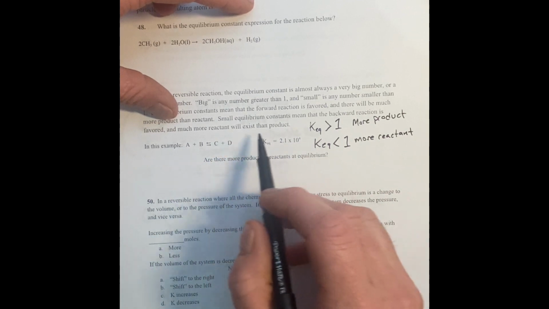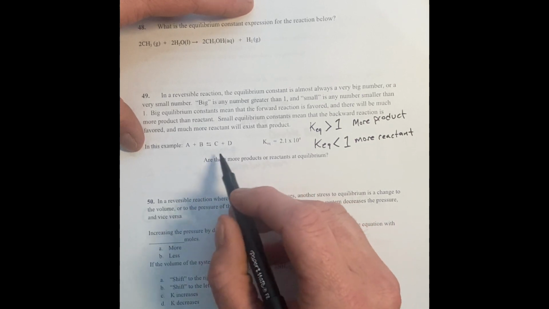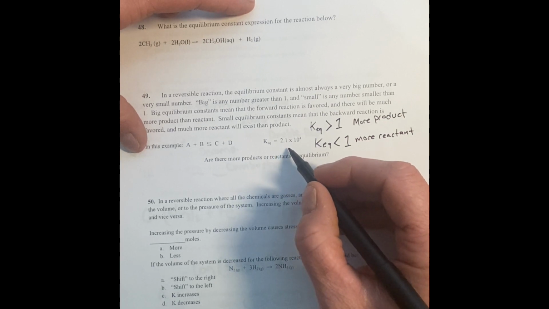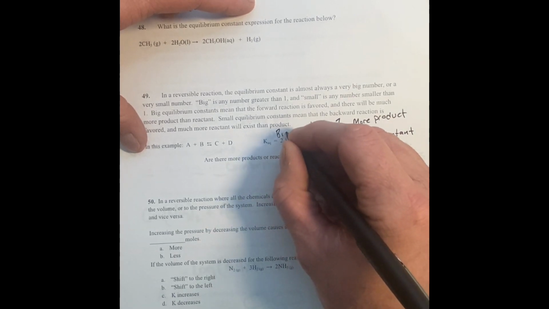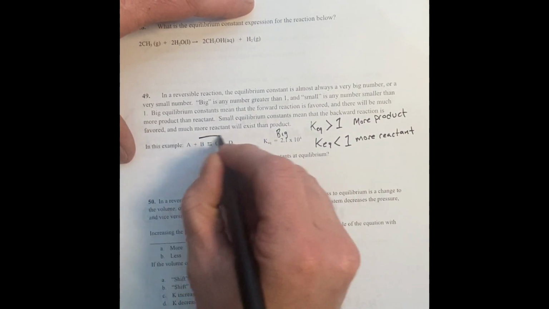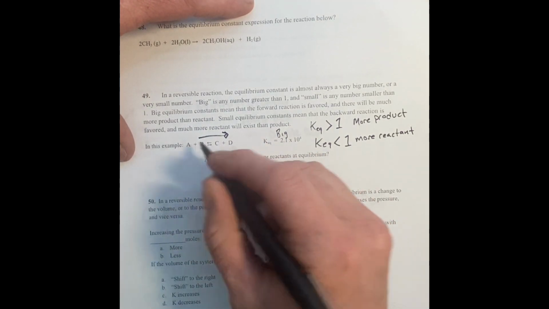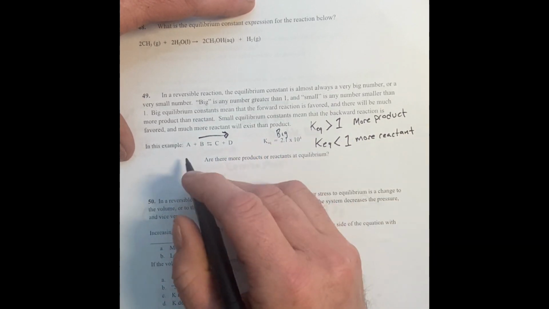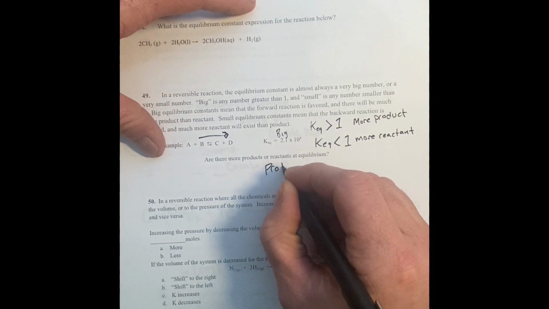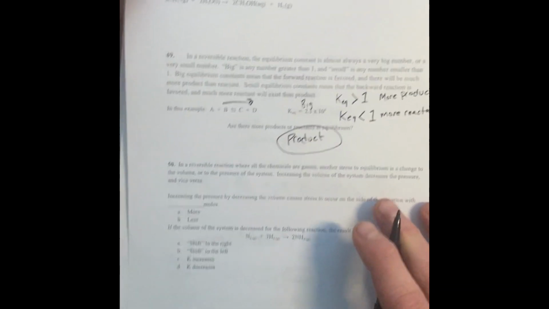So this is just saying, in this reversible reaction that we've got set up here with these imaginary chemicals, if the equilibrium constant is 2.1 times 10 to the 4th, that is a very big number, certainly greater than 1, right? That means we are favoring the forward reaction, which means we're going to make a bunch more product and not have as much reactant. Big KEQs are the ones that drive the forward reaction. So we are going to have more product. Boom. All right, last one.